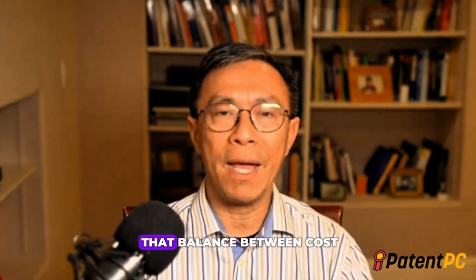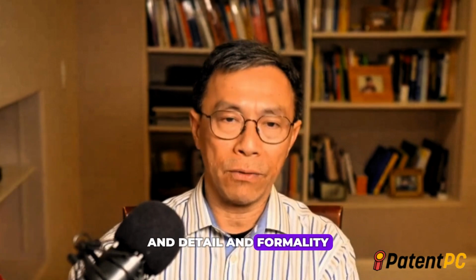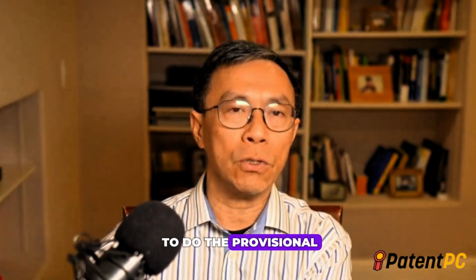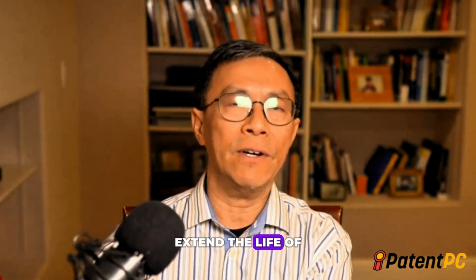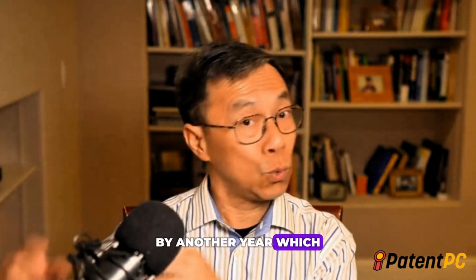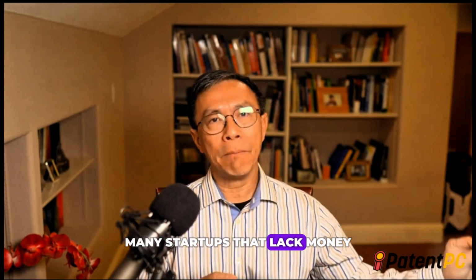You want to have that balance between cost and detail and formality. The way the drug companies do it is the right way to do the provisional, which is to extend the life of their patent protection by another year, which is worth billions. Many startups that lack money do it basically on the back of an envelope, and that is not the right approach. So I suggest something in between.